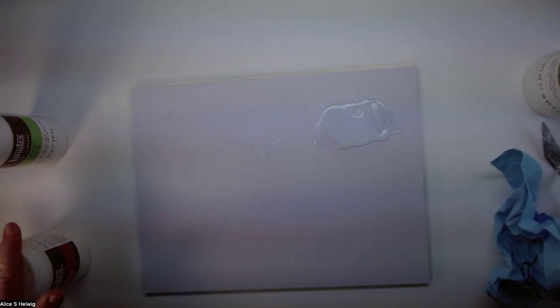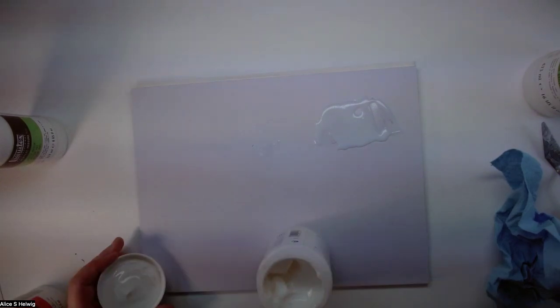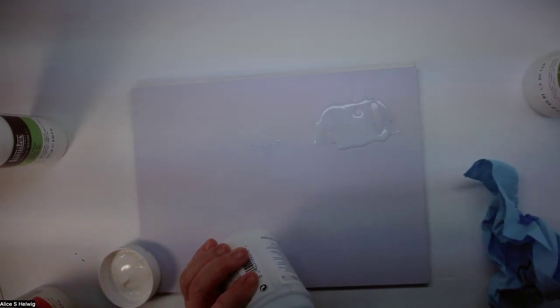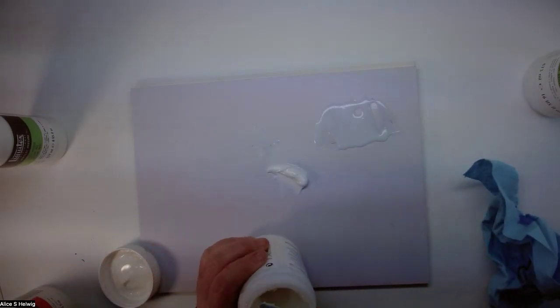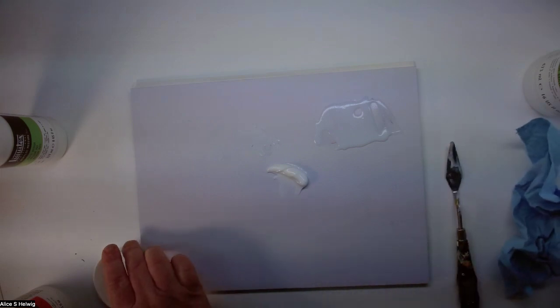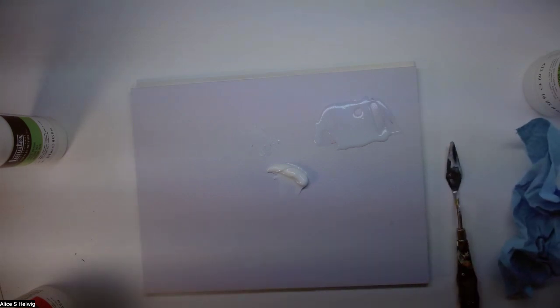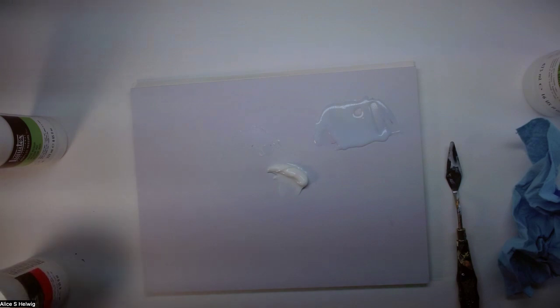Now, with the gels, what does a medium do? Well, you can take this gel, add it to your paint, and it's going to make the paint a little bit more transparent. It depends how much of a ratio of paint to gel, and there's no magic number there. That becomes a lot about your style and what you want to do with the paint.